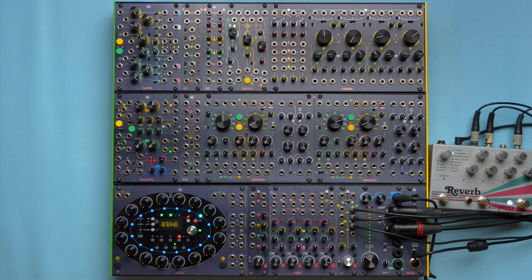And to wrap everything up, I would like to use a very simple technique that my friend and colleague Federico used at Superbooth.